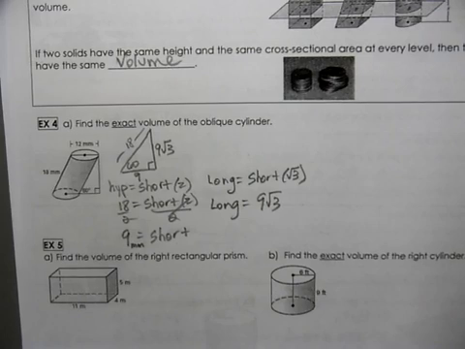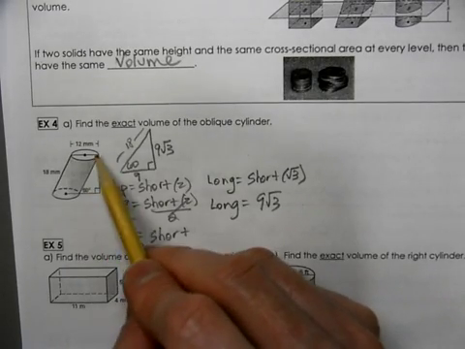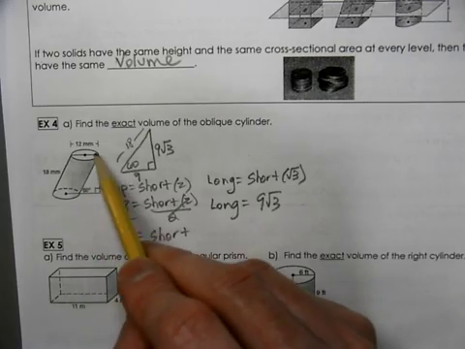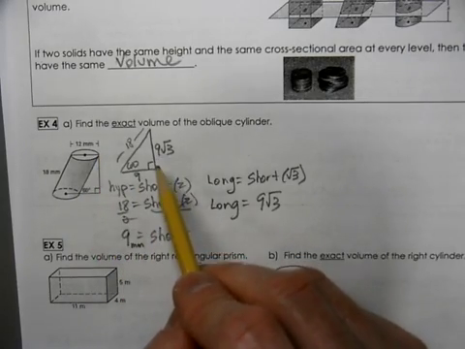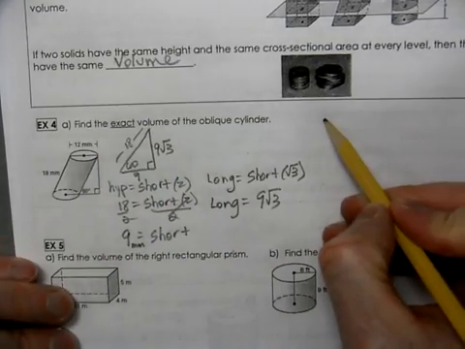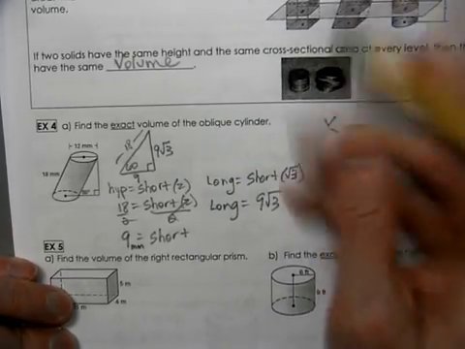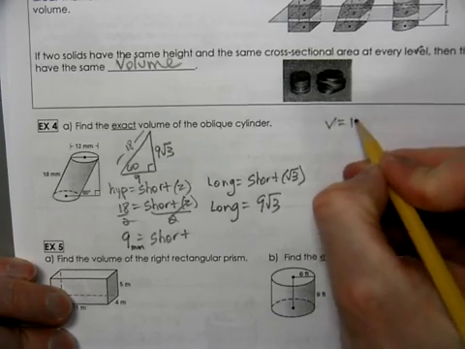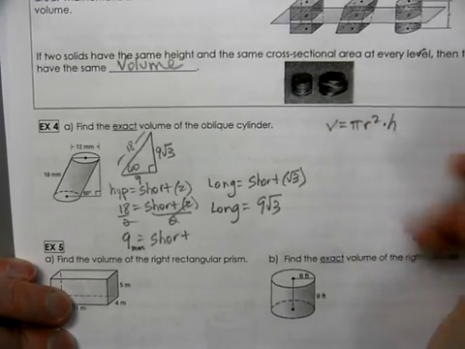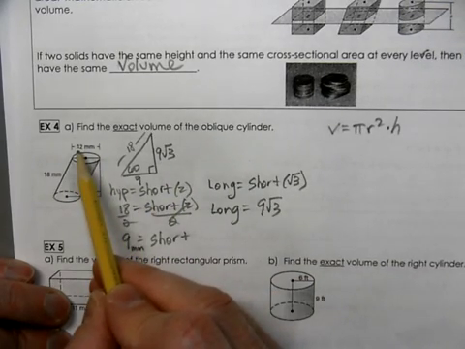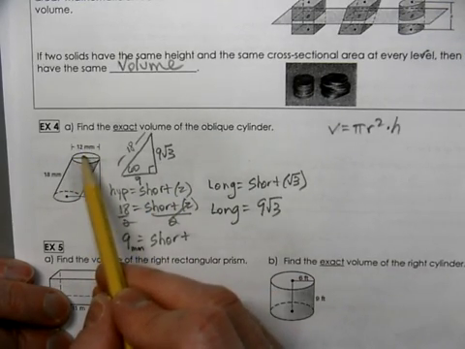Of those numbers, which ones are we looking for? We need to know the height of the figure. We need to know perpendicular straight up from the bottom to the top. That would be the 9 root 3. So remember that the volume of a cylinder is pi r squared times h, where in this case the diameter is 12, so the radius is 6.